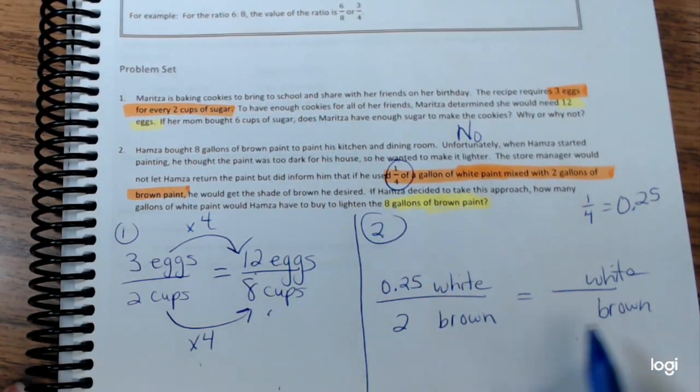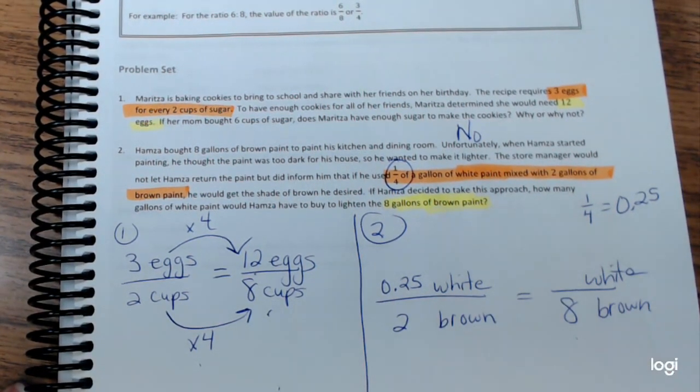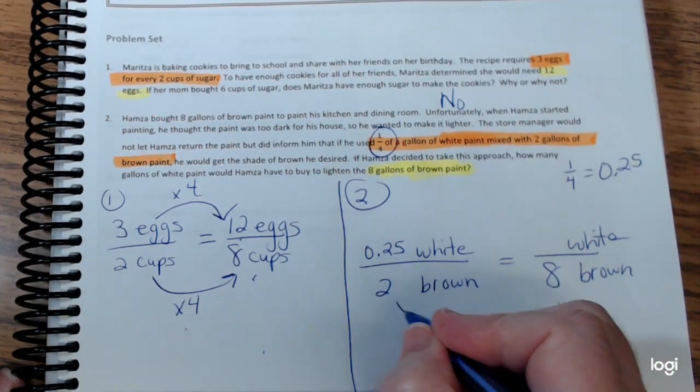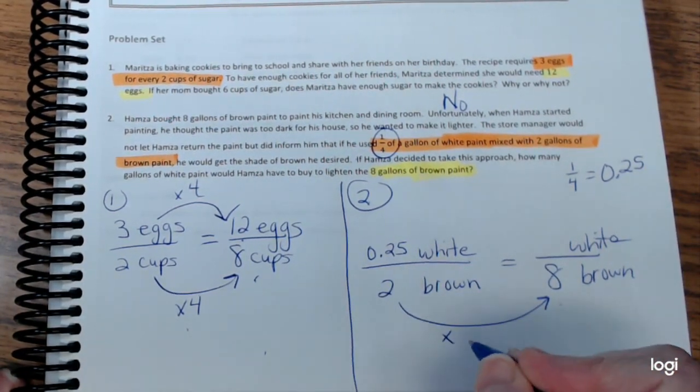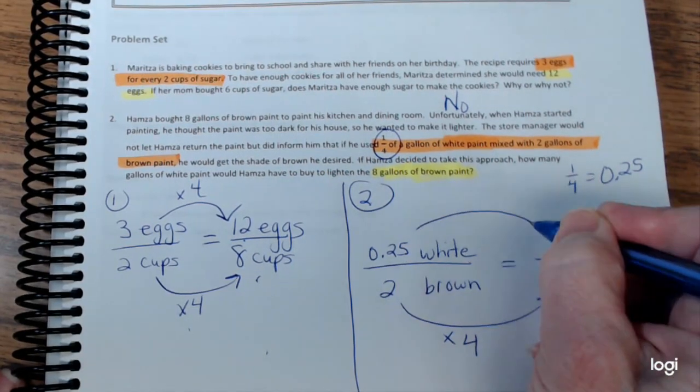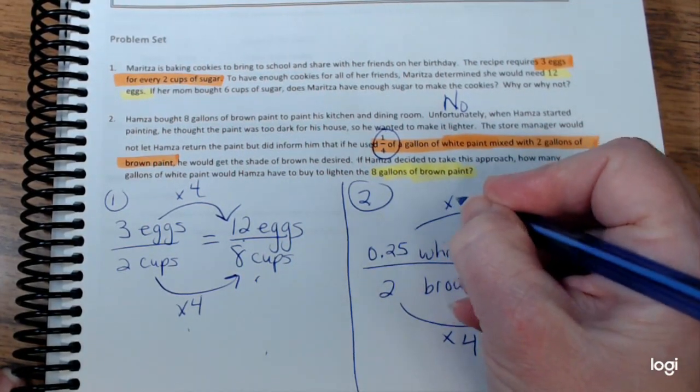And we know that it's 8. So let's see. 2 times what is 8? 2 times 4. So now we have to take 25 hundredths times 4.